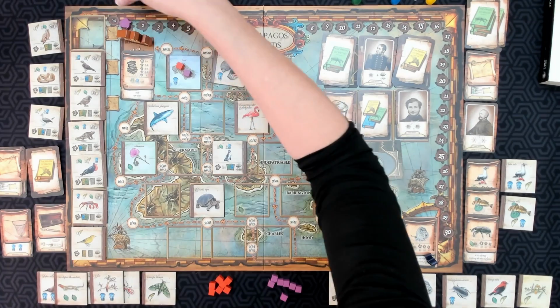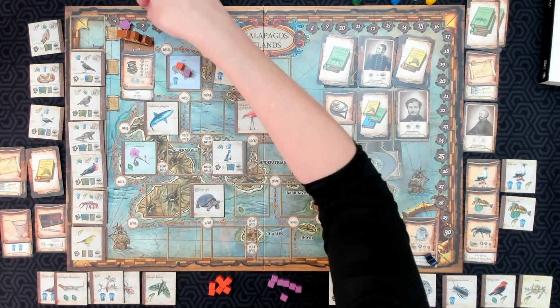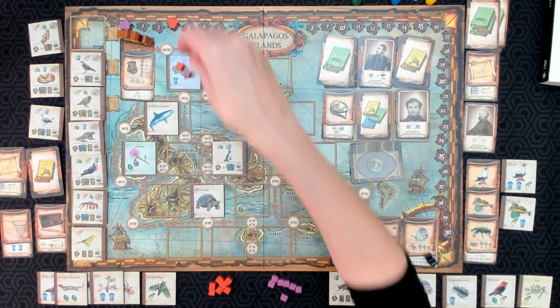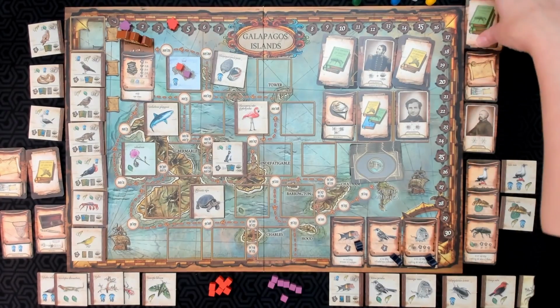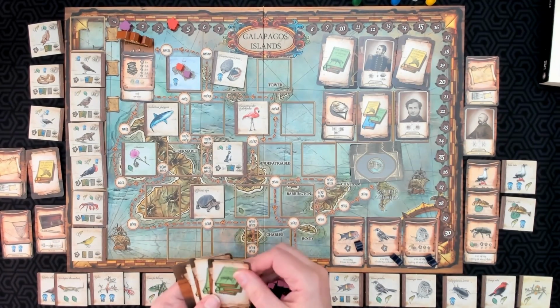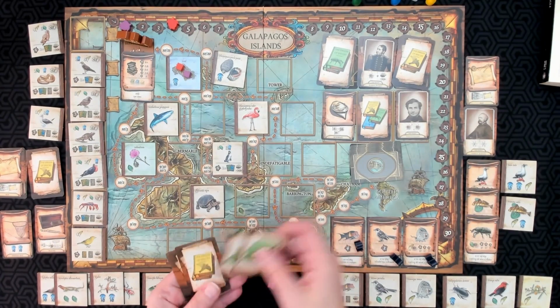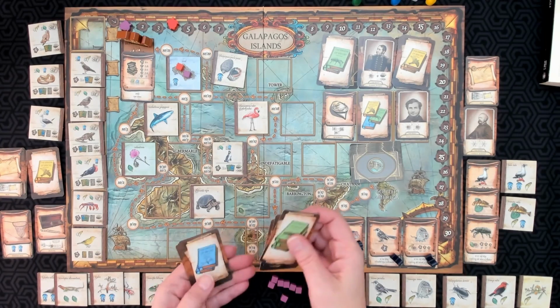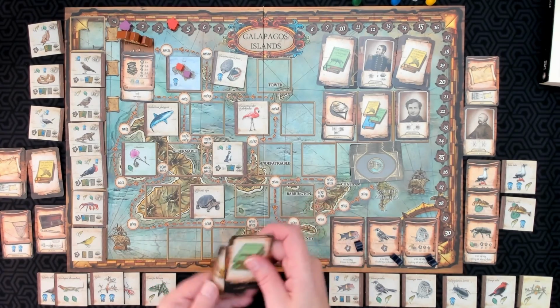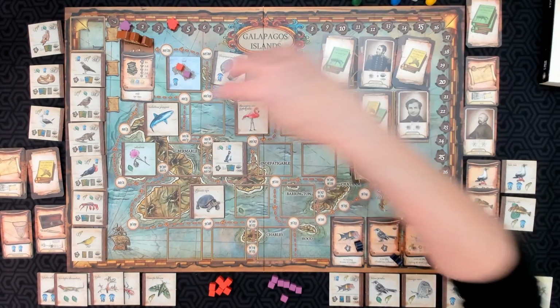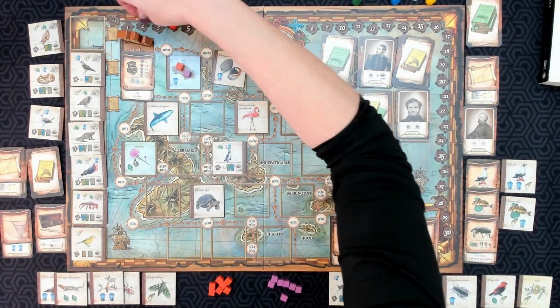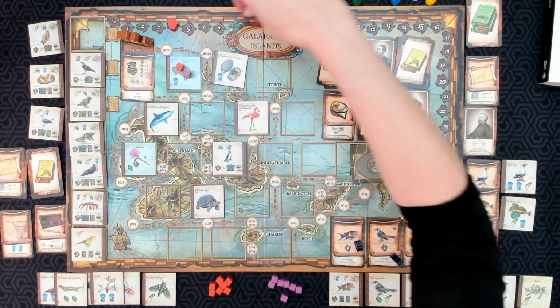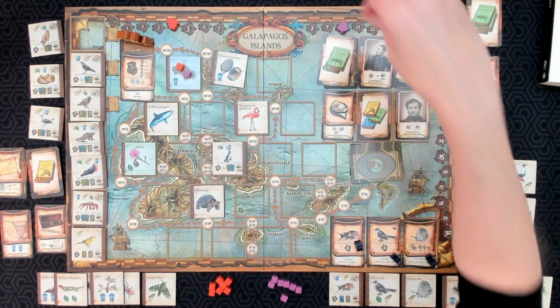Oh, whoops, that should be there. 7, 8, 9, 10 points. Okay. And then I have, please let it be more than 10, 3, 5, 7, 9, 10, 11, 12, 13, 14, 15, 16 books. So I get 9 points as well. 1, 2, 3, 4, 5, 6, 7, 8, 9.